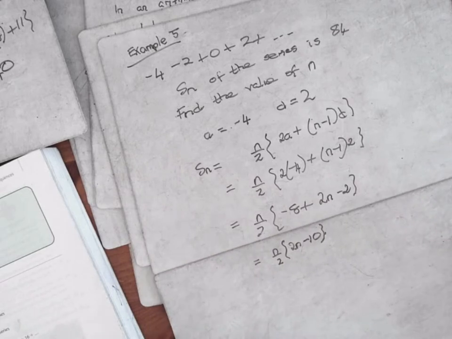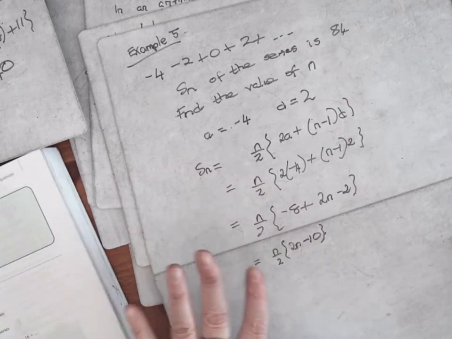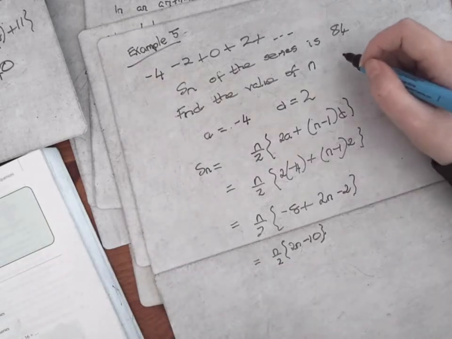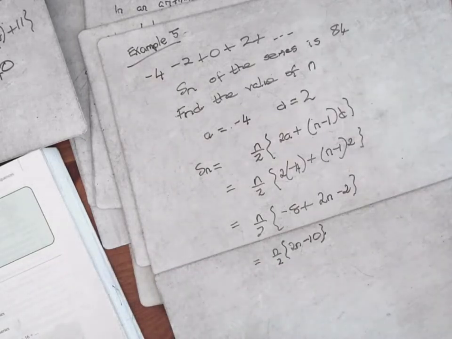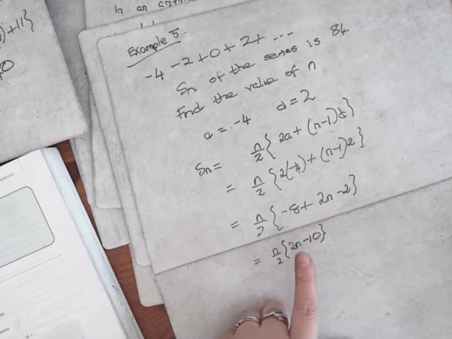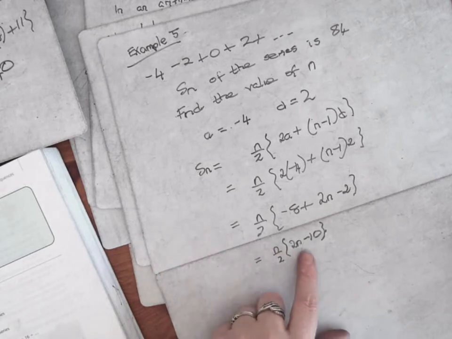Okay, right, but we filled in a number for n, and we ended up with 84. Now, I'm going to do it the algebra way next, but if the algebra way mightn't suit you, mightn't be your strong point, you could guess, girls, and start putting in a 20 and see how you get on.